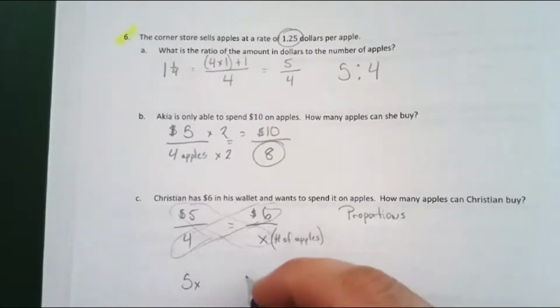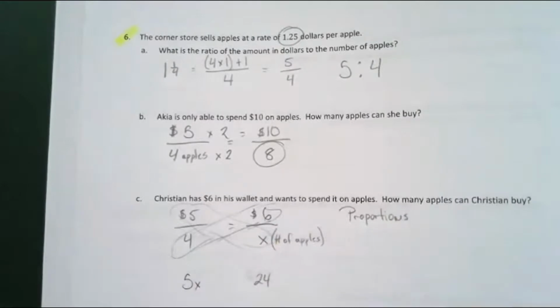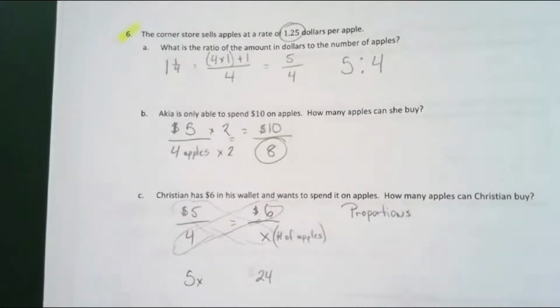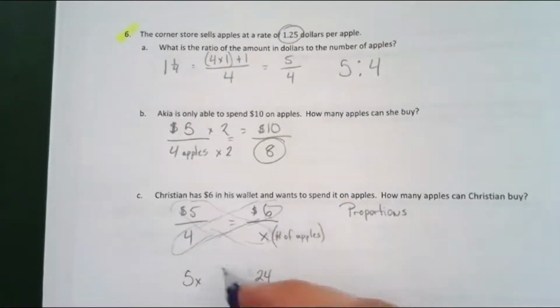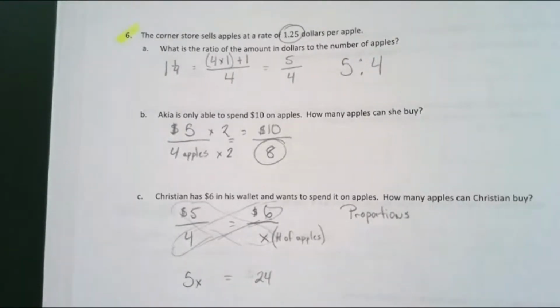6 times 4, that's going to be 24. So that's our cross multiply part. We cross multiply. Now we got one last thing we got to do, because what we're saying is that 5 times whatever this x is going to equal 24.